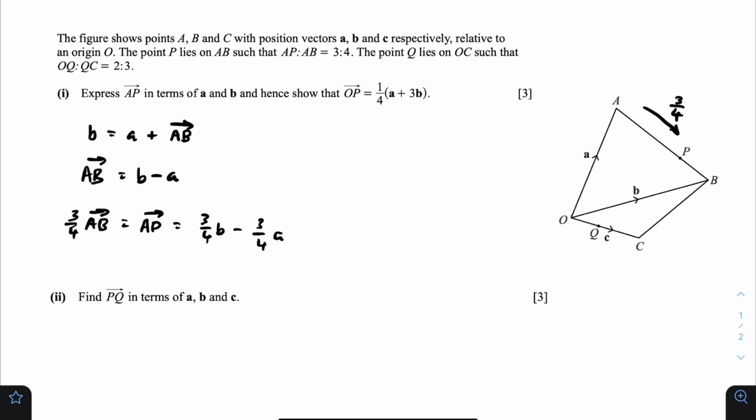And now what we want to do is answer the question which says, hence show that OP is 1/4 times A plus 3B. So OP, I'm just going to draw a line connecting O to B. And now we can figure out the path to get there. So we know OA is A and AP is 3/4 B minus 3/4 A. And we can actually combine those. So this is OP over here.